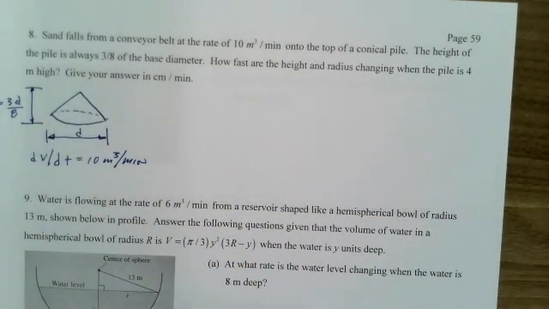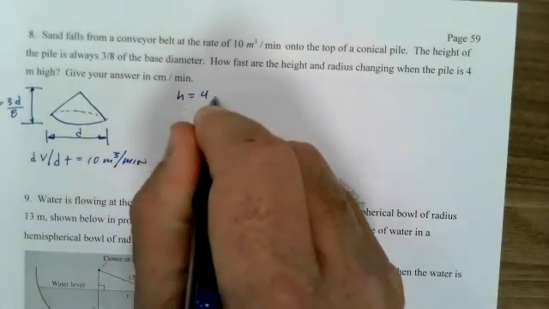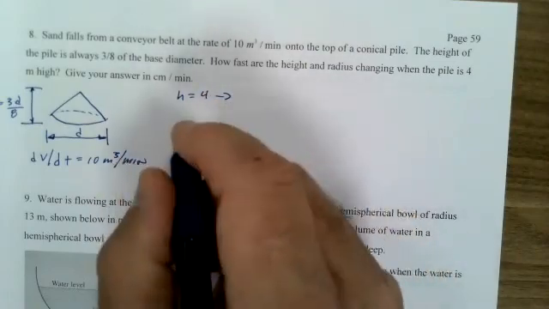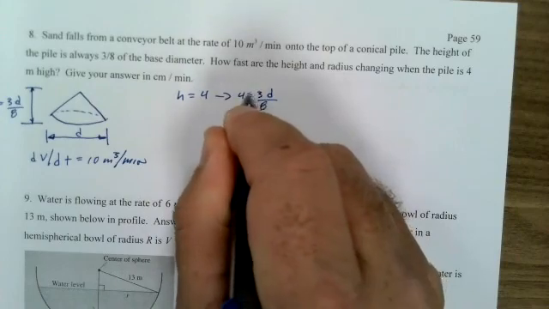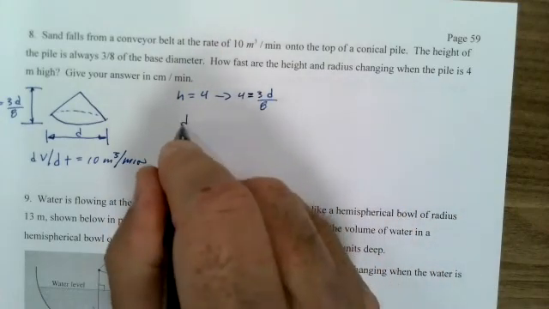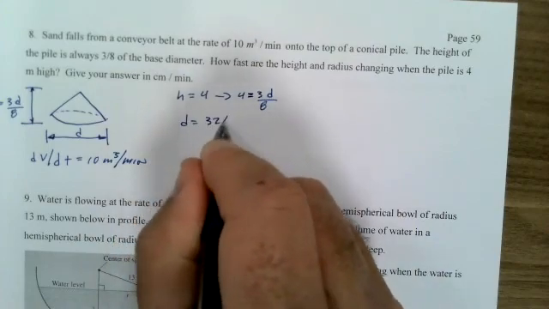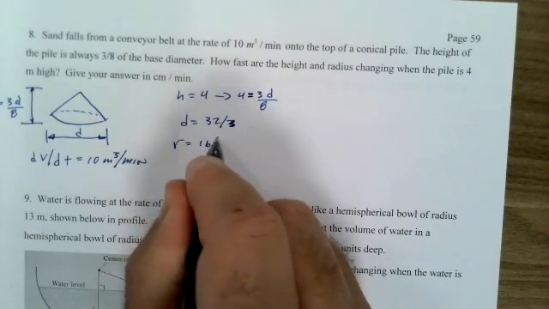All right, so let's do that part first. Height is 4. 4 equals 3d over 8. 8 times 4 is 32. d equals 32 thirds. So the radius is 16 thirds.